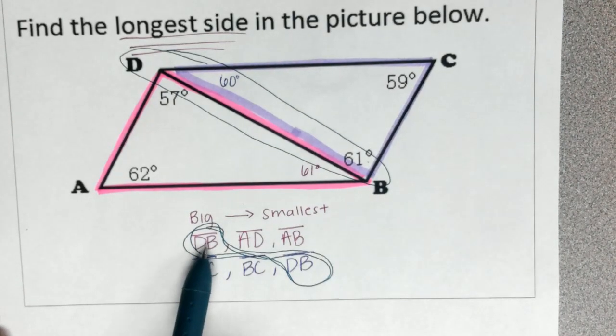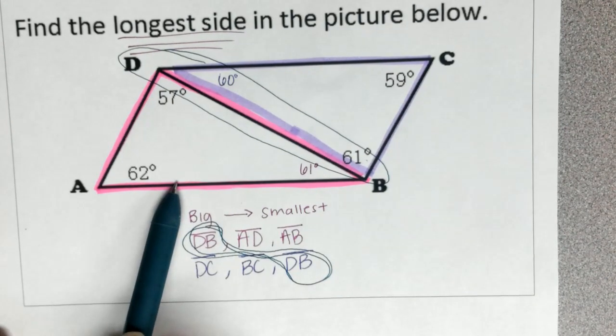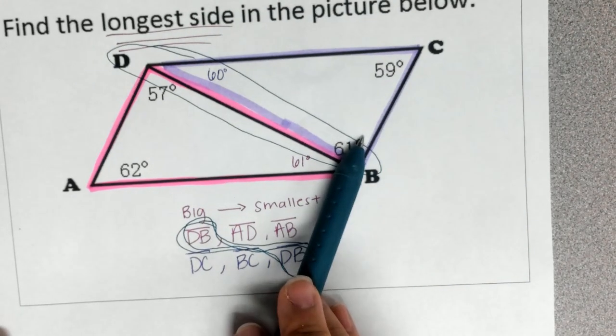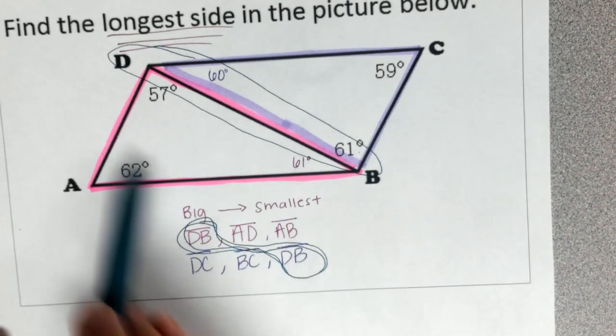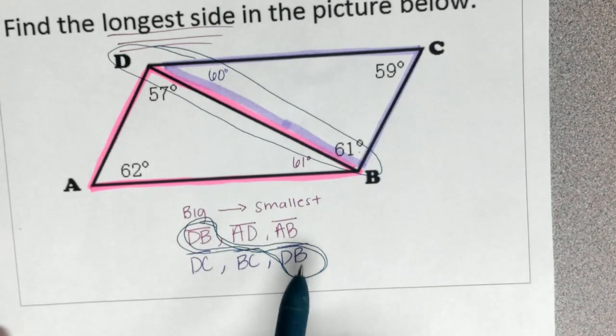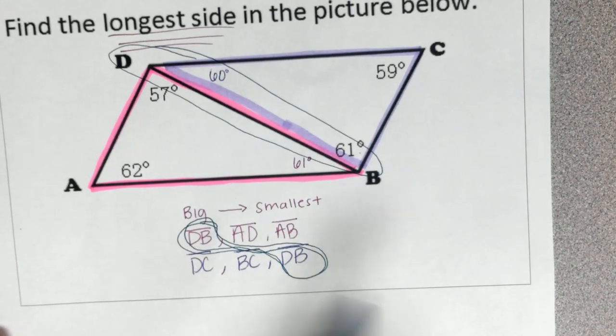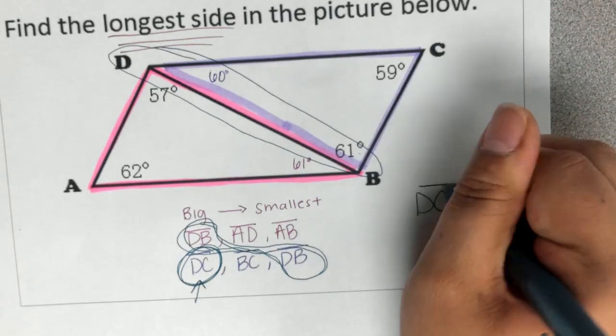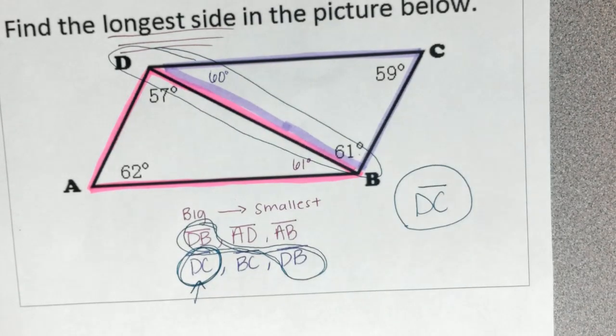It is the longest side in the pink triangle, but it is the shortest side in the purple triangle. So just looking at it is deceiving. Don't do that. Separate them. Since it's the shortest side in the purple triangle, what is the longest side out of all of these? DC is my answer. Does this make sense? You cannot just look at this and be like, okay, we're done.